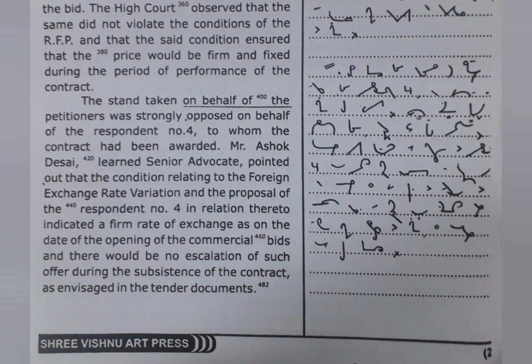The stand taken on behalf of the petitioners was strongly opposed on behalf of the respondent number 4 to whom the contract had been awarded.